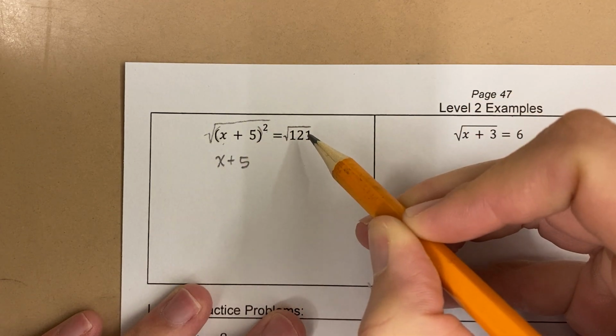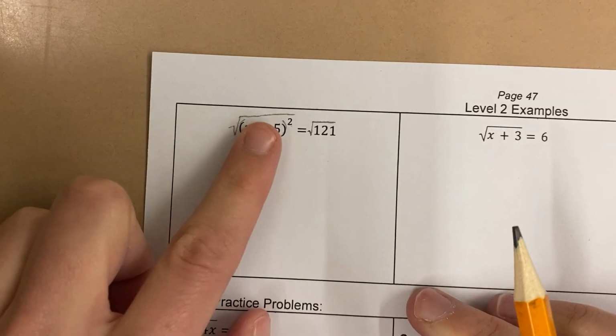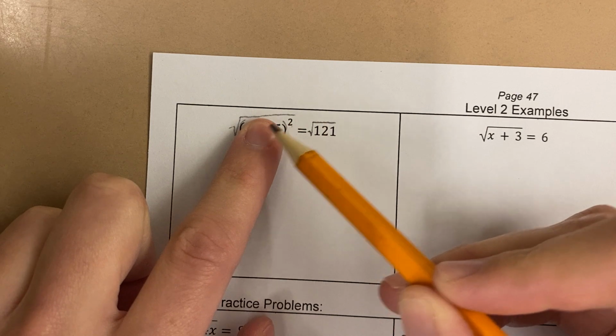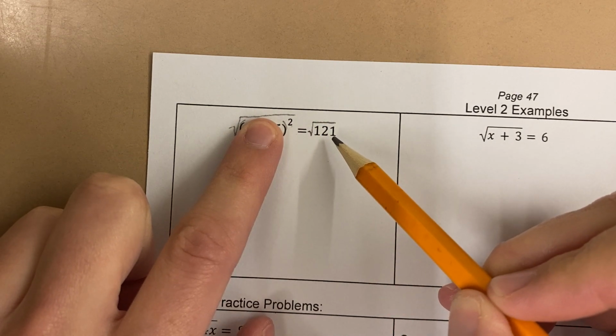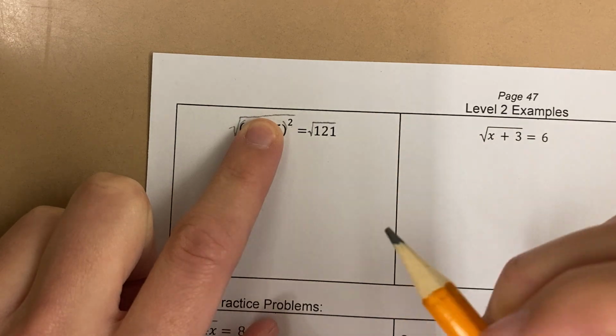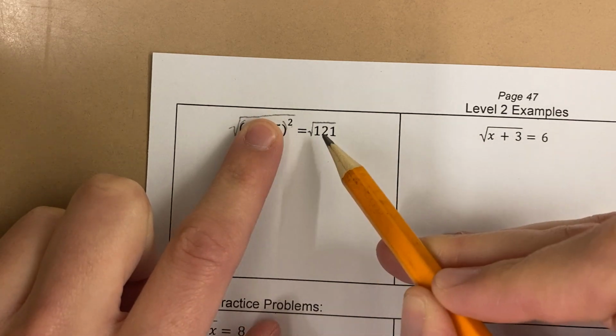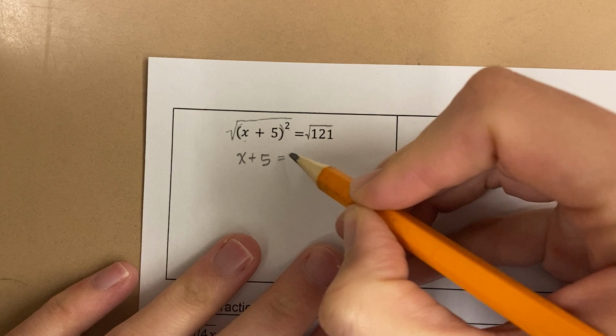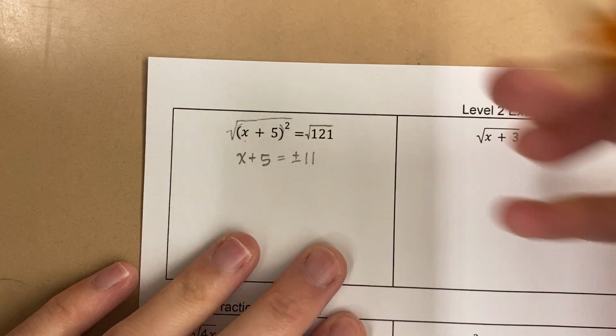Okay, now here's what we need to remember about square roots. Remember, this is some number, look where my finger is, some number times itself equals 121. That number could be 11. 11 times 11 is 121. It could also be negative 11. Negative 11 times negative 11 is 121. So this could be plus or minus 11.